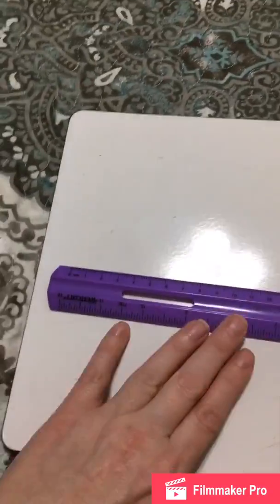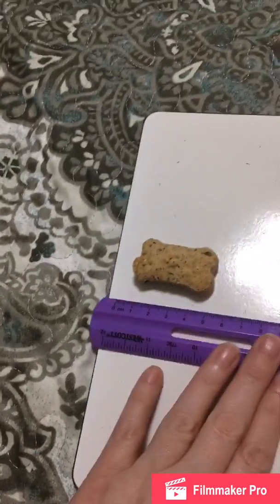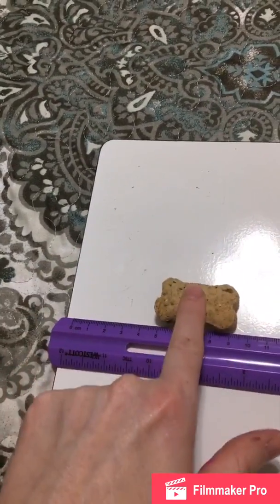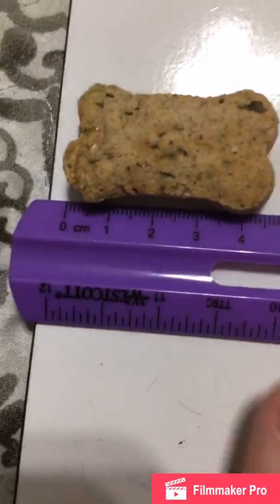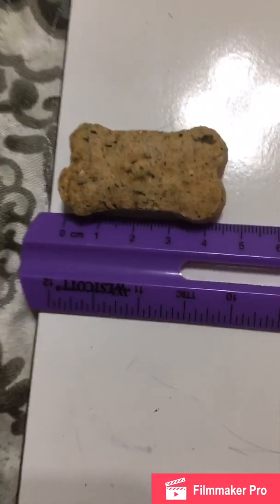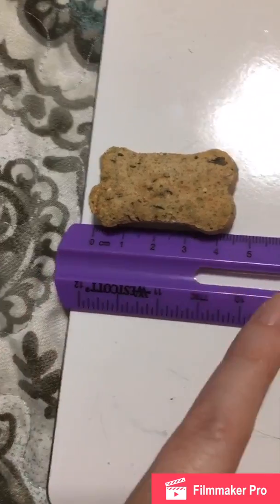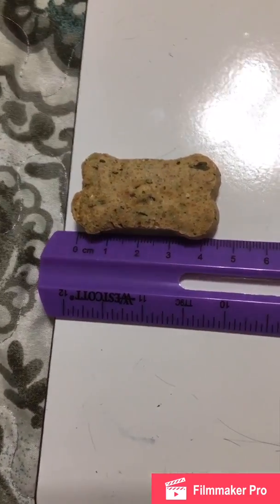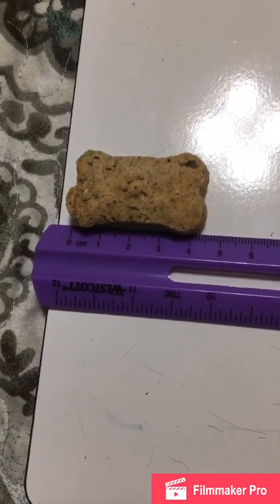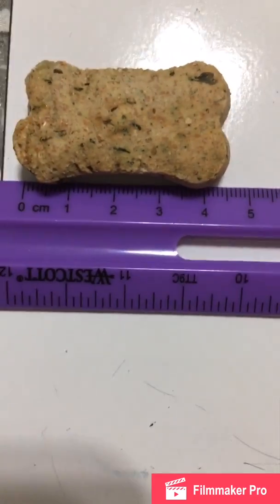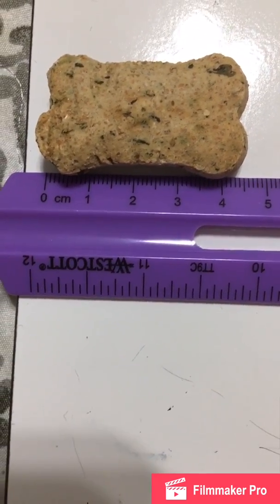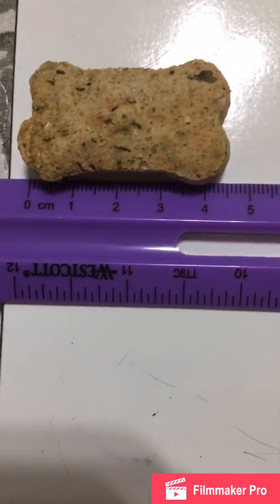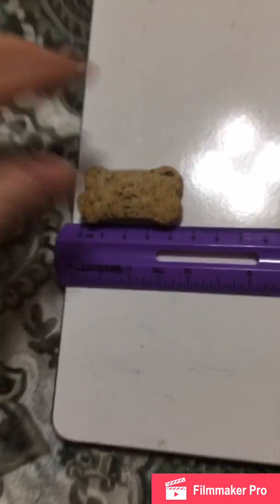Let's practice a few in centimeters. I have this little dog bone. We'll do this one first. Step 1 is to line up your object right next to the ruler. Step 2 is back it up all the way to the 0. You're going to start from one end to the other. We're not going to get into all the little millimeters. We're just going to focus on the centimeters, so round to the nearest centimeter. This dog treat is about 4 centimeters, because it's closer to the 4 than the 5. So 4 centimeters, or 4 cm.